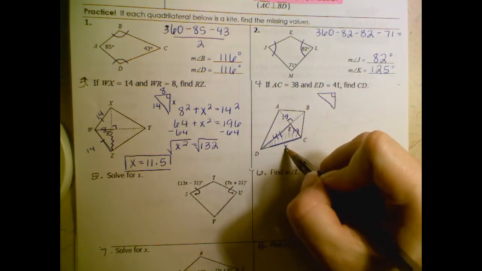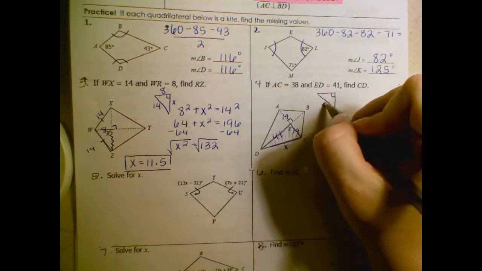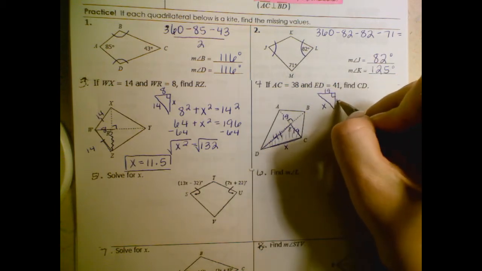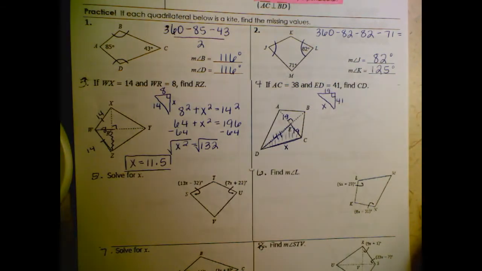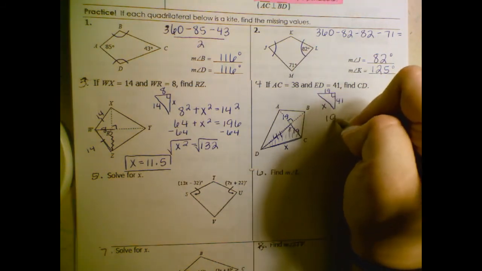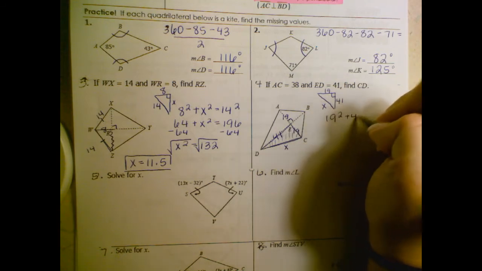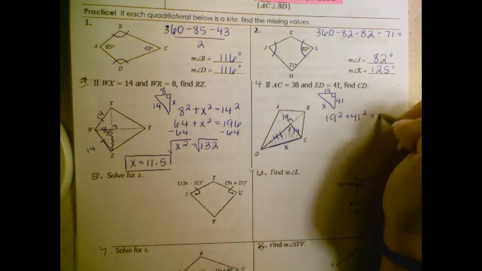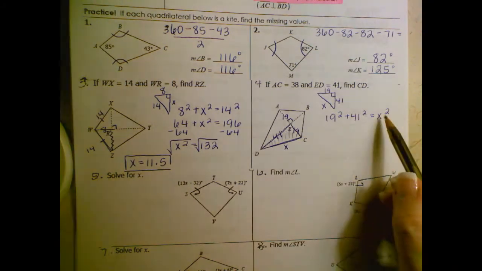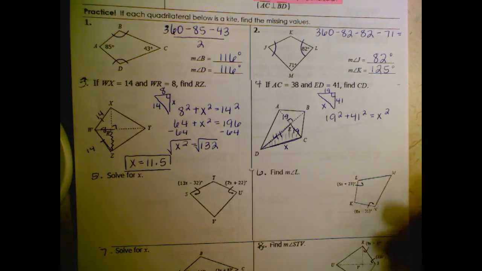Across from the right angle is the hypotenuse, what I'm trying to find. Once again, I'm going to do Pythagorean theorem. So this time I'm doing 19 squared plus 41 squared equals x squared, because x is the hypotenuse, so it goes in the last place.